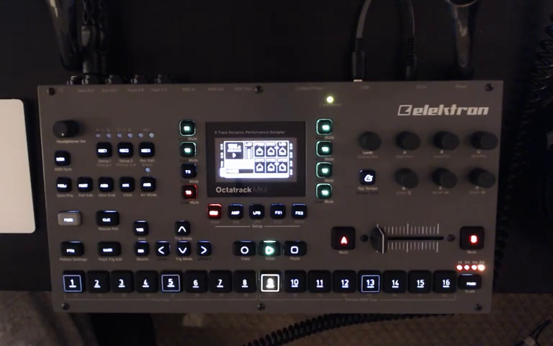So I hope this helps, and the main lesson to learn here is one-shot trigs: once they fire once, they disarm that entire track unless you go and rearm them manually. Alright, I hope this helps.